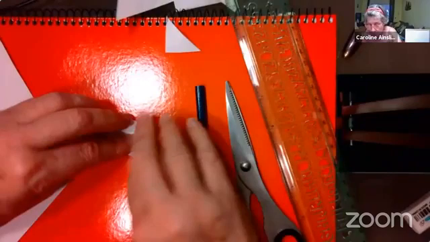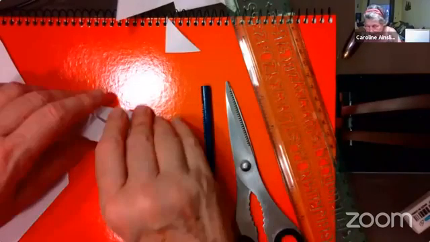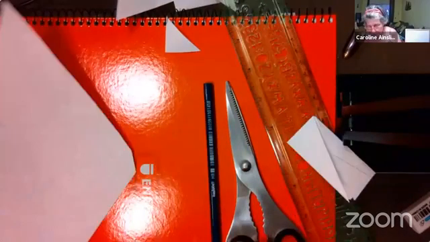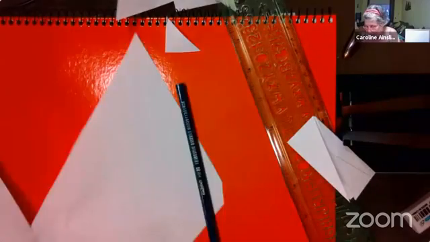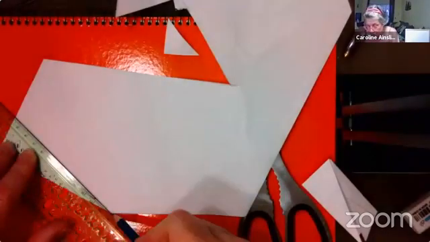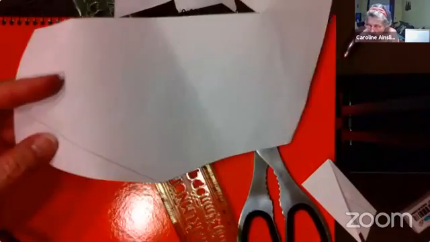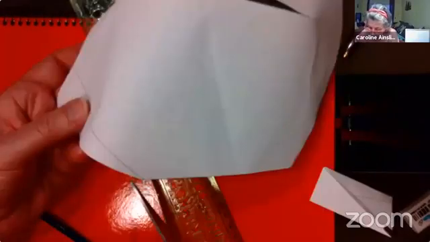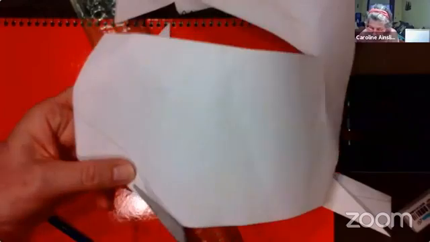Oh, no, we need to do one that's a little bit more different because we can barely see that. We need things to be very obvious when we're working with early years, and that one wasn't obvious. Right, now for sure, that isn't half of that. It was too close to half. So let's make it a lot shorter.